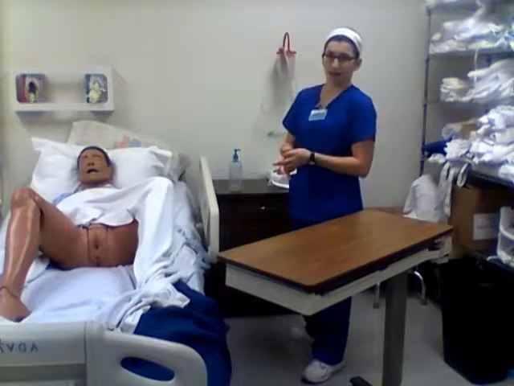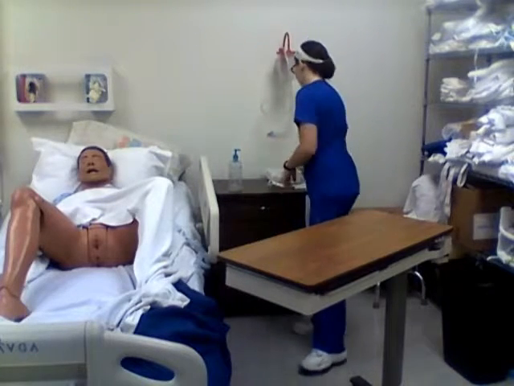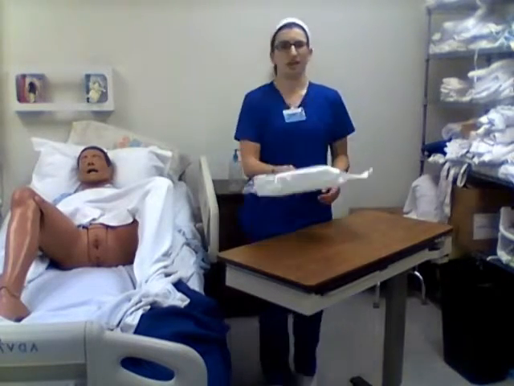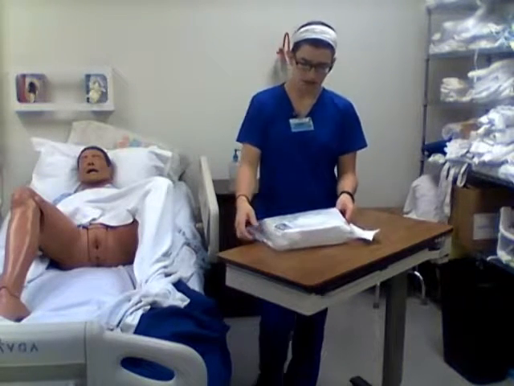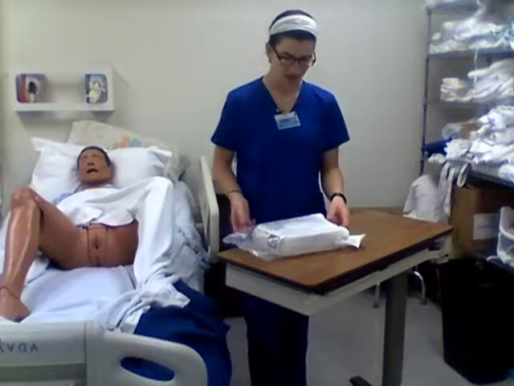All right, so now I can get out my catheter kit. We're actually going to put in the catheter now. And so this is my catheter kit. It comes with all the supplies I'm going to be needing for today. And so we're going to take this out.